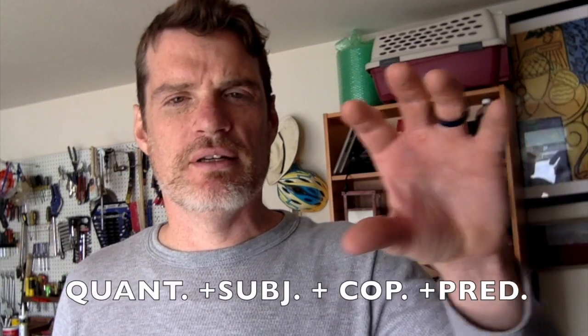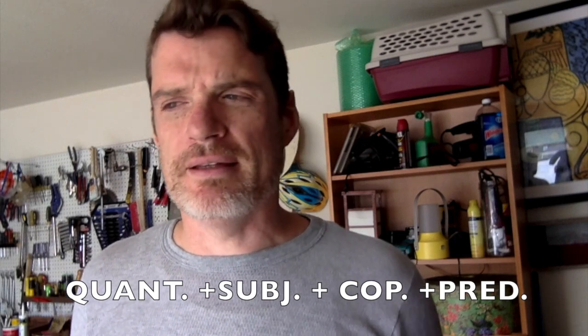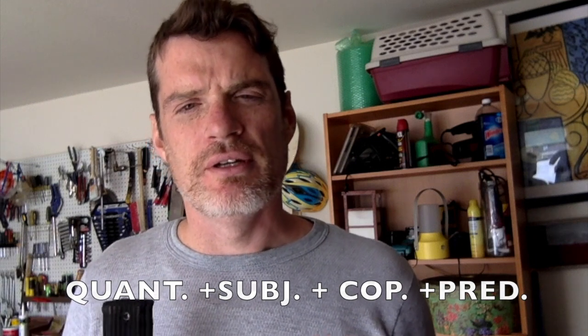Quantifier, subject, copula, predicate. And what we'll do in categorical logic is we'll try to regiment our language so that all of the things we're talking about and analyzing are fitted into the form of a categorical proposition so that we can then churn it through our logical machinery and see what works and what doesn't. Now, you might say, why do we want to do this? This seems kind of stupid and boring, and I don't like you.